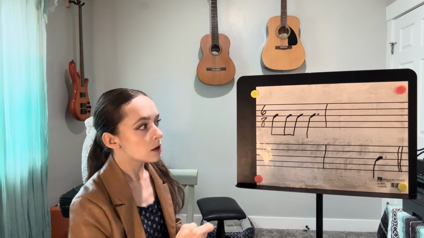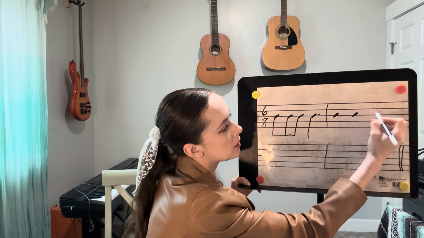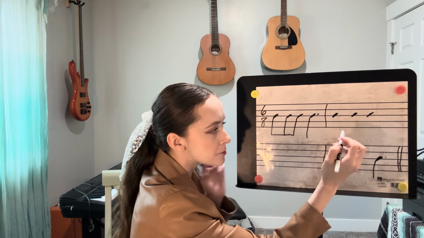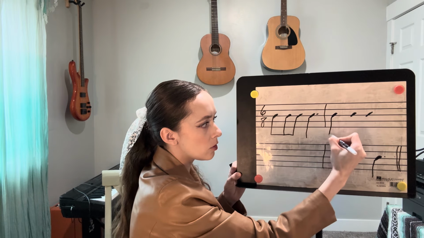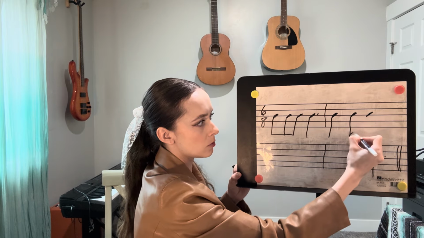In bar 2, we had this 1, 2, 3, 4, 5, 6. So 1, 2, 3, 4, 5, 6. For this one to be held 2, it would equal a quarter note. This one is an eighth note.